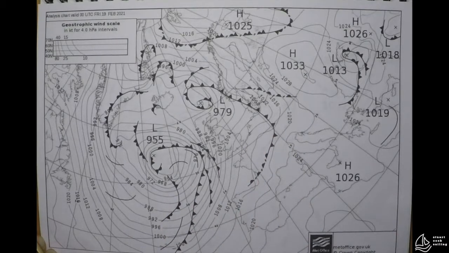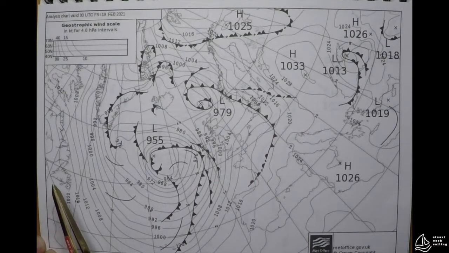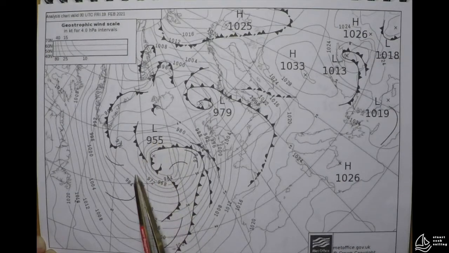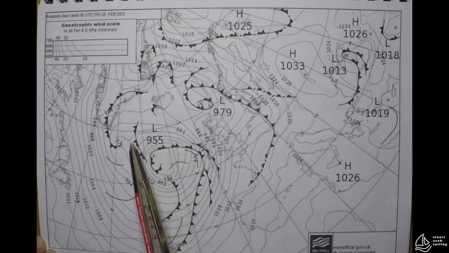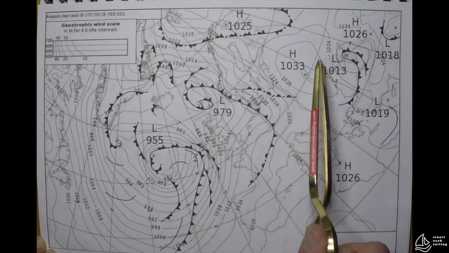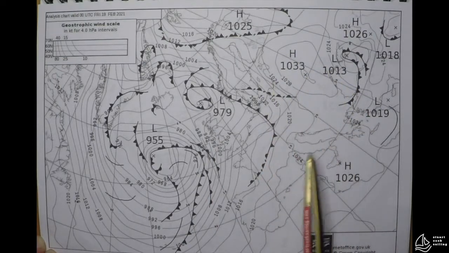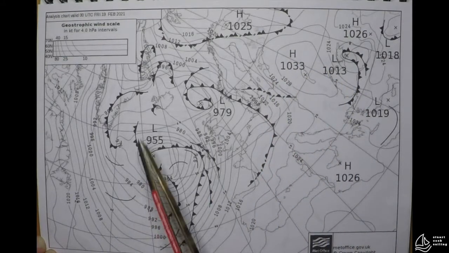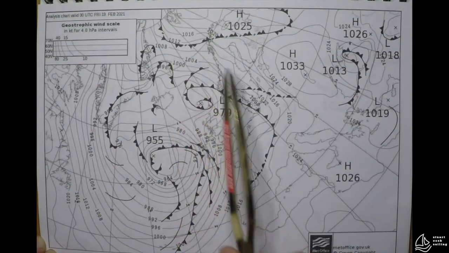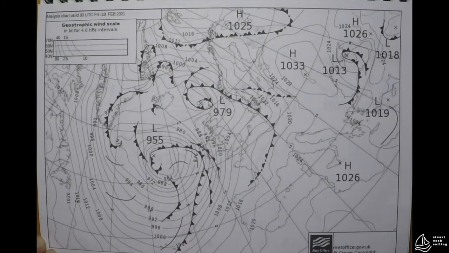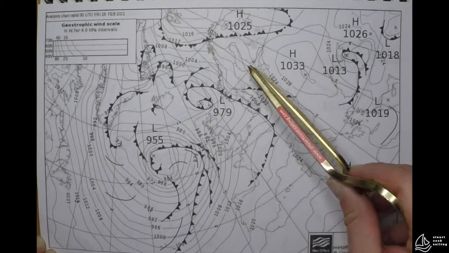And the first thing you will start to notice is that there's lots of lines tightly packed in a circle around the low pressure, whereas there's not so many lines around the high pressure. All these little lines that are interlinking, they are our isobars, and they are lines of equal pressure across the chart.